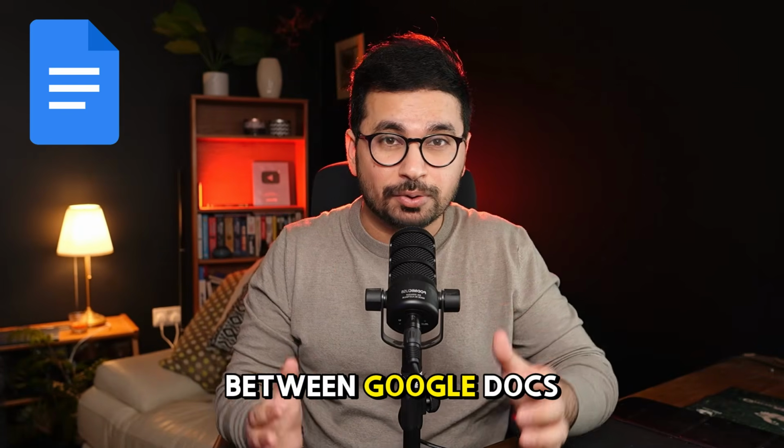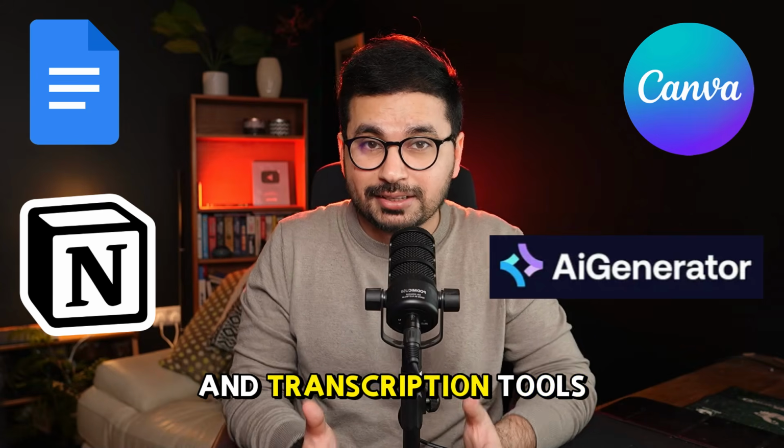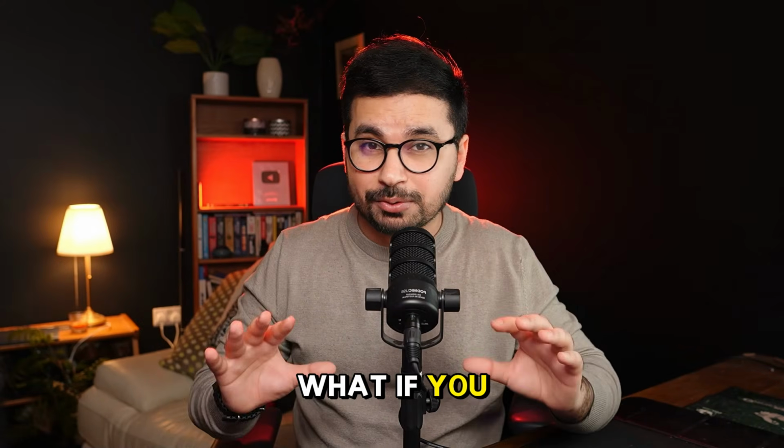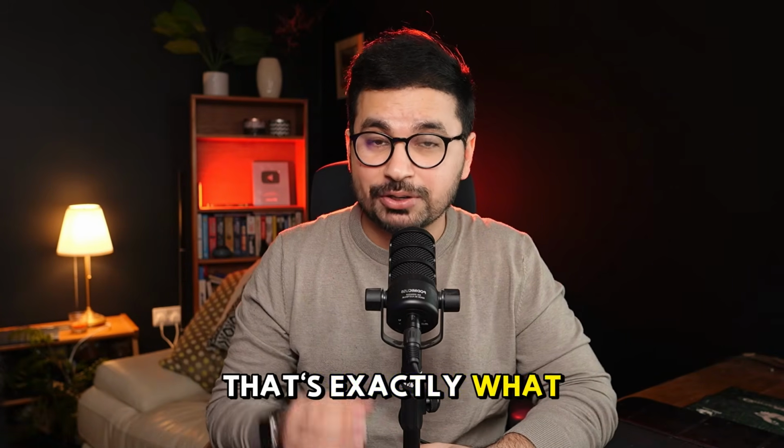Instead of jumping between Google Docs for writing, Canva for design, Notion for notes, image generators for visuals, and transcription tools just to capture ideas, what if you could stop juggling apps and do it all in one place? And that's exactly what TeraBox is promising.